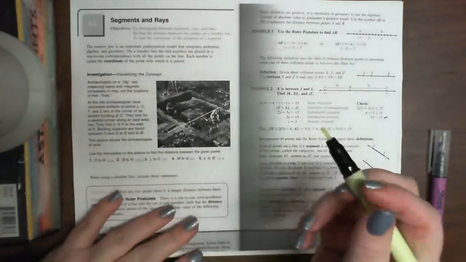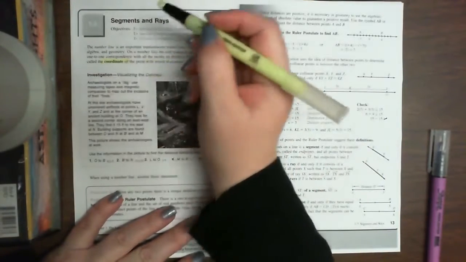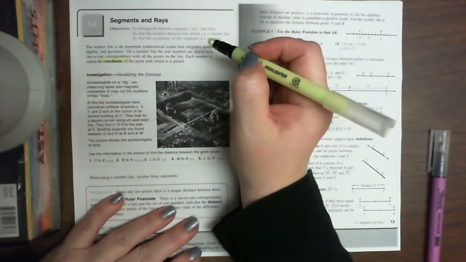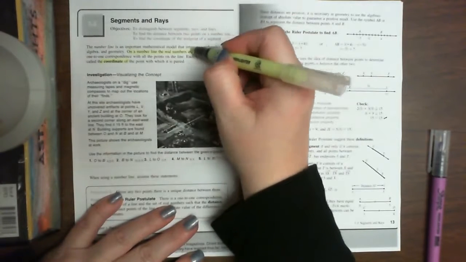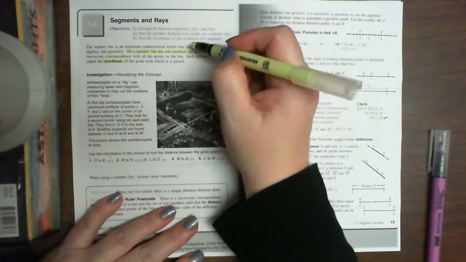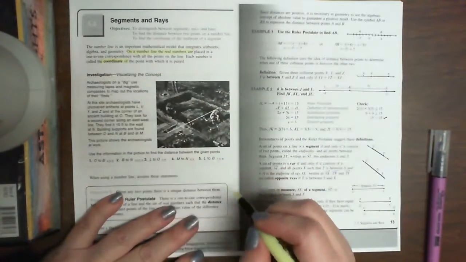So we're going to talk about vocabulary. You're going to need to know coordinate. On a number line, the real numbers are coordinates. That's about all you need to know.